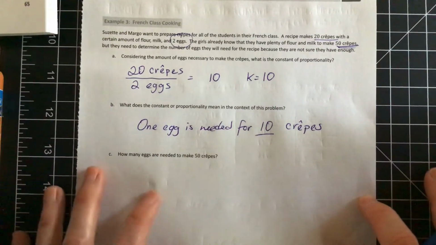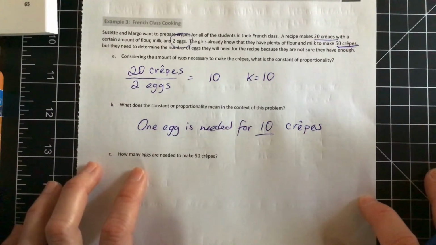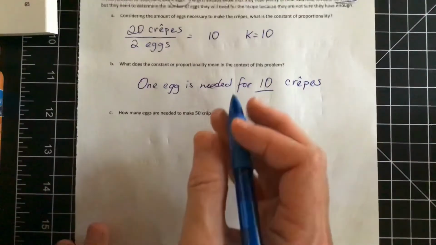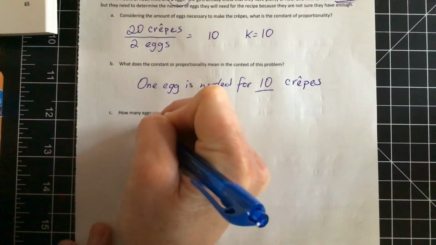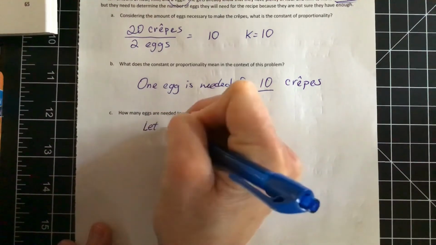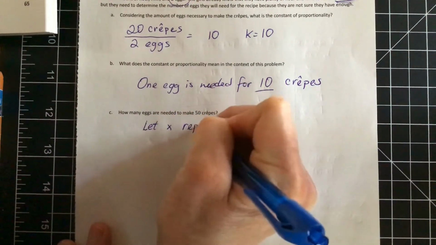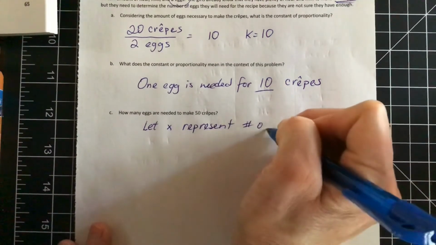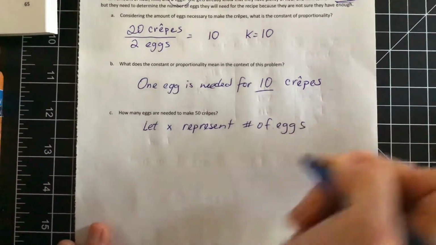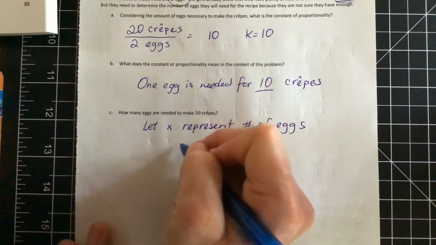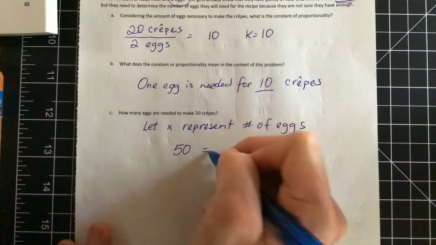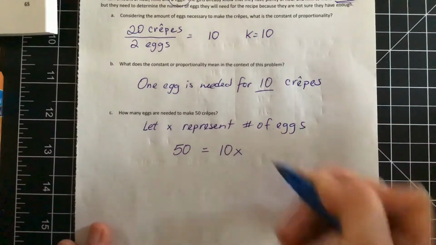Okay? And how many eggs are needed to make 50 crepes? So if we write an equation, if we let x represent the number of eggs, then we could say that 50 crepes is equal to 10 times x.